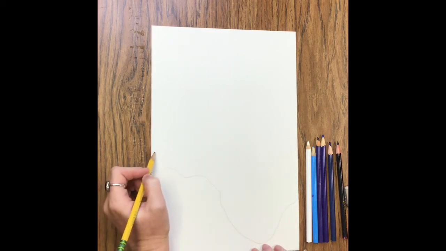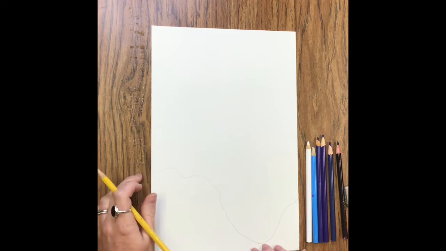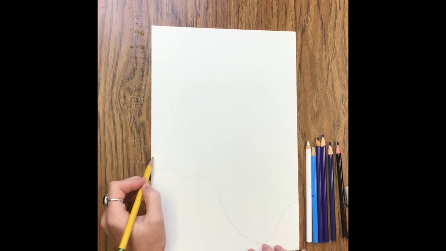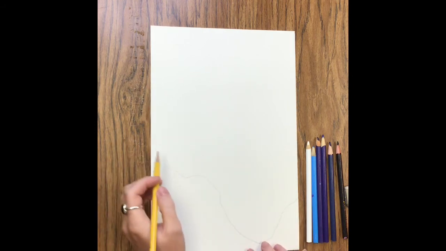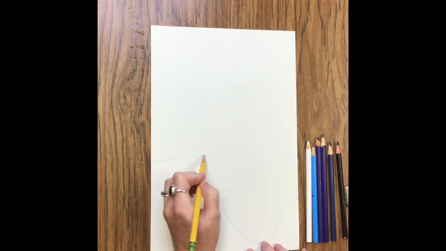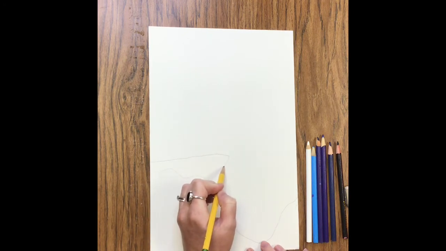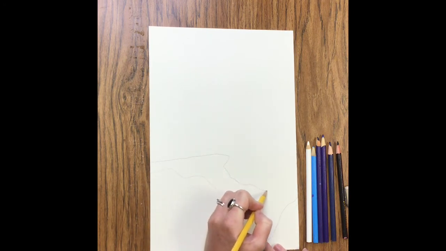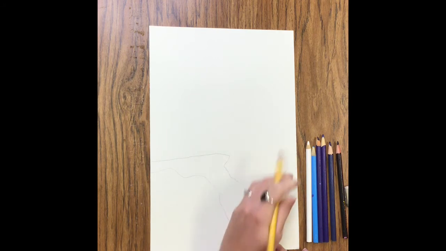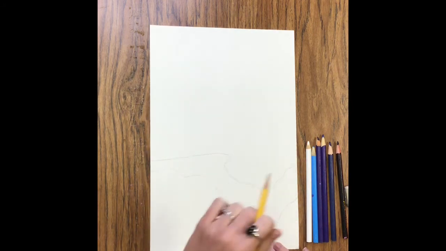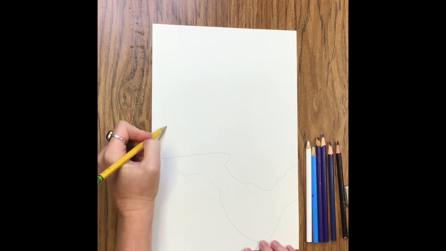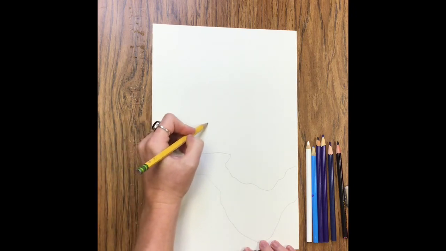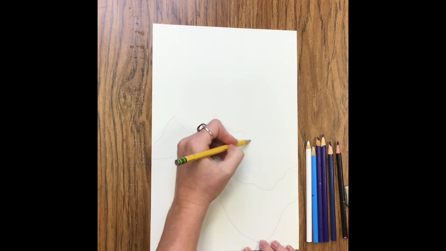Then I'm going to mimic the way that land looks, the way that I drew that. Not completely the same. I might do a cliff that goes over a little bit, but I want to show that I'm gradually going from a dark to a light, or a light to a dark, however I want to create that. I might do some more ridges or mountains for my next layer.